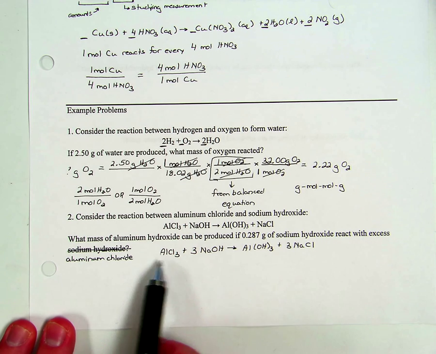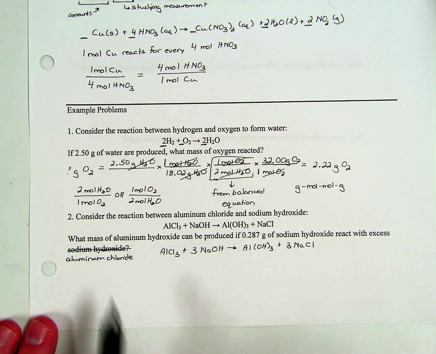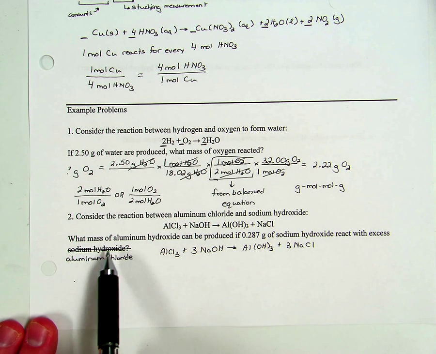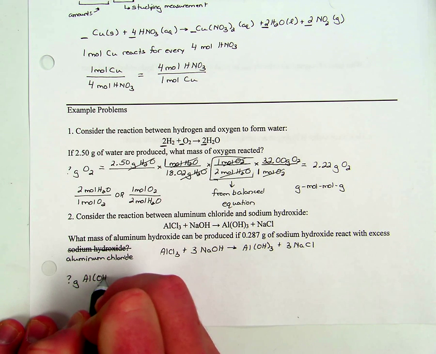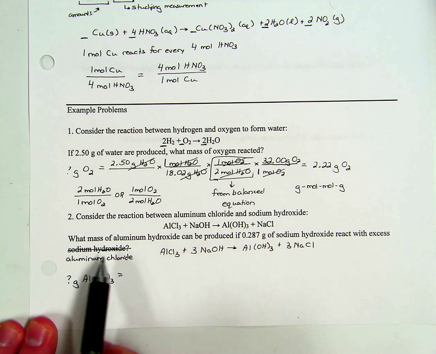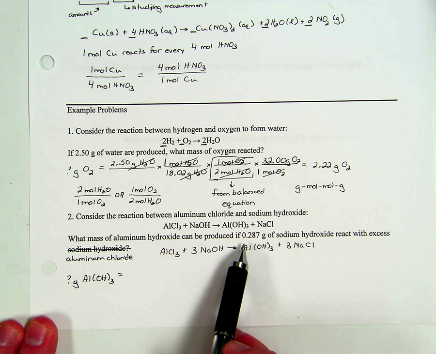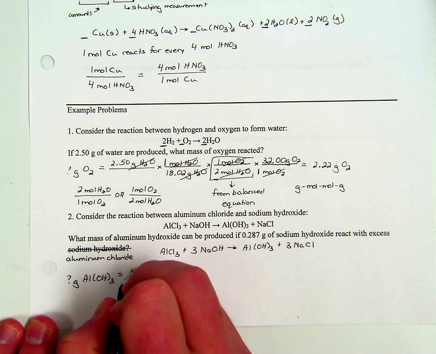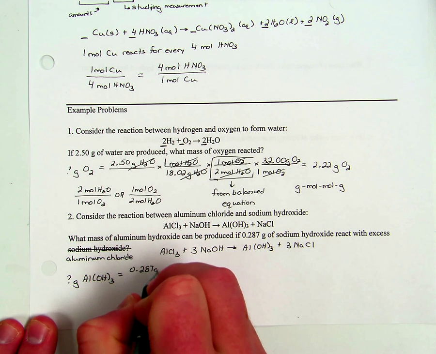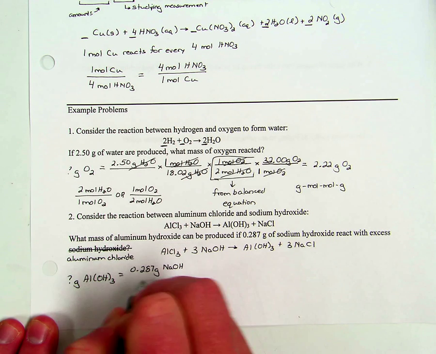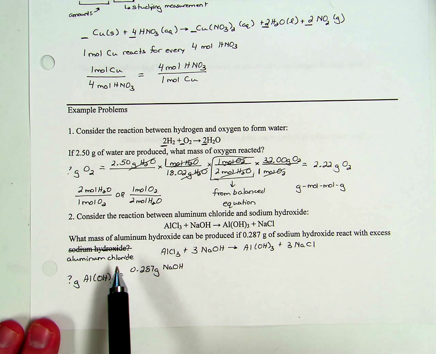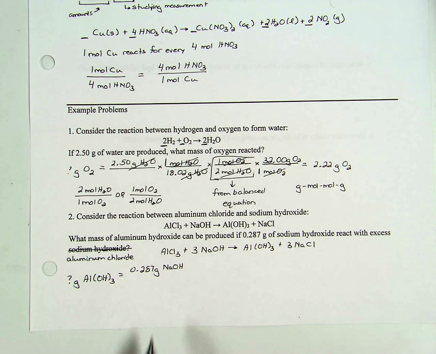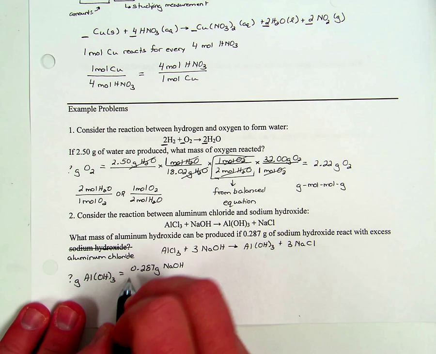So going back to the question, we're asked to find what mass of aluminum hydroxide. So the units of my answer are going to be grams of Al(OH)3, and that's equal to, it says what mass of aluminum hydroxide can be produced if 2.87 grams of sodium hydroxide. So that's where I'm going to start, 2.87 grams of sodium hydroxide, and it says that sodium hydroxide is reacting with excess aluminum chloride. What that means is we just have plenty of aluminum chloride to make sure that all of this sodium hydroxide will react. So we know all 2.87 grams will end up being consumed to form products.